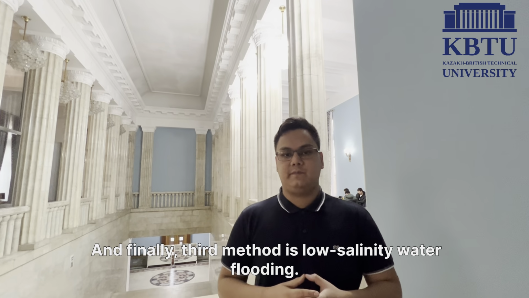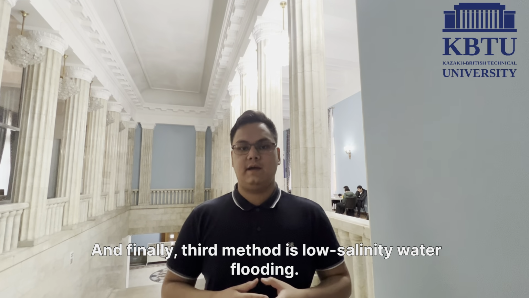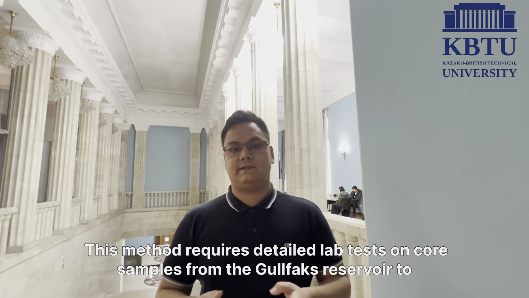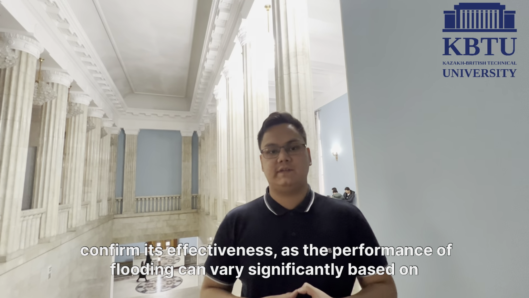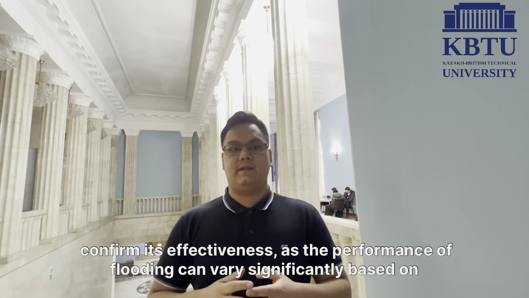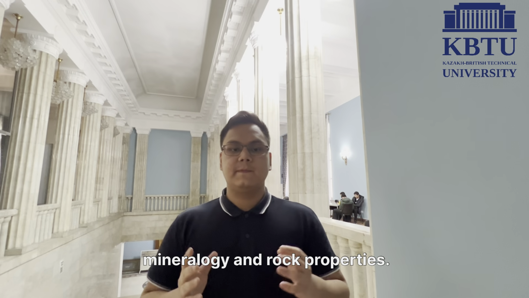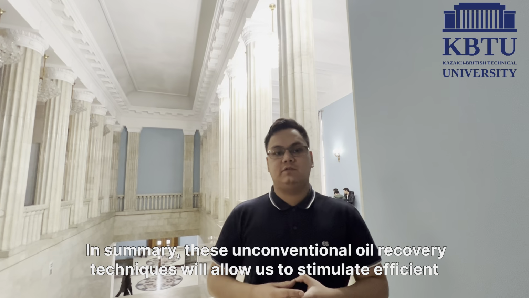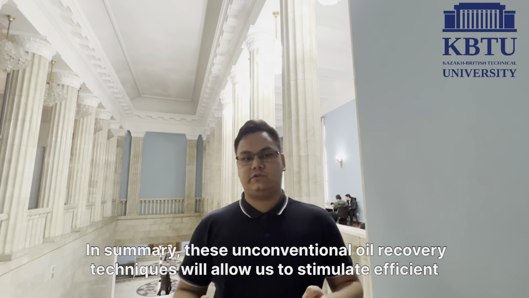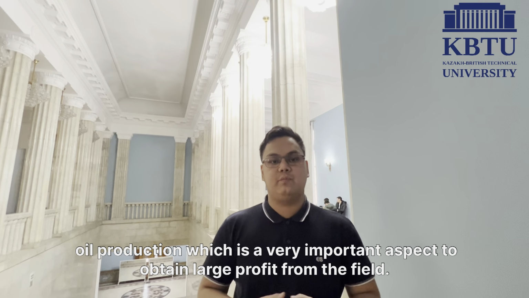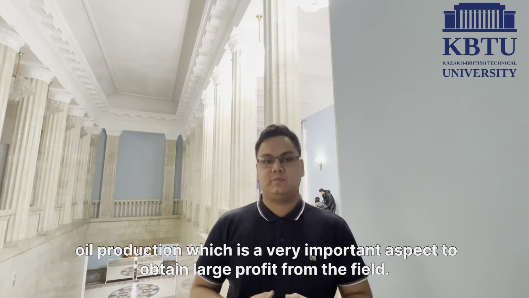And finally, third method is low salinity water flooding. This method requires detailed lab tests on core samples from the Gullfaks reservoir to confirm its effectiveness, as the performance of flooding can vary significantly based on mineralogy and rock properties. In summary, these unconventional oil recovery techniques will allow us to stimulate efficient oil production, which is a very important aspect to obtain large profit from the field.